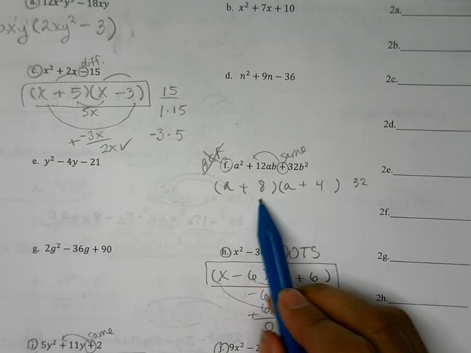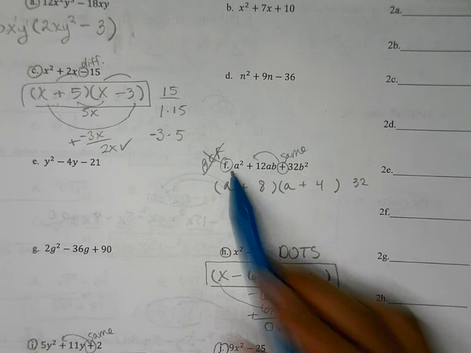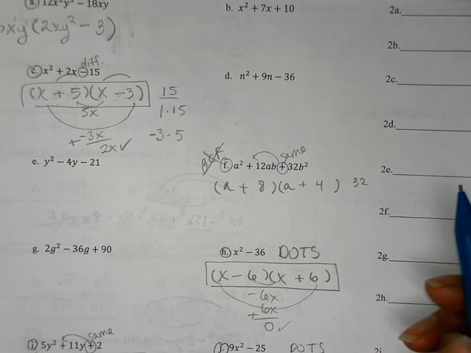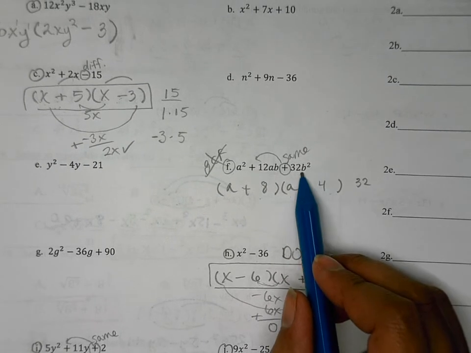Factors of 32. Okay, you guys already have it. Is it going to be 8 and 4? Does that work? Let's check.